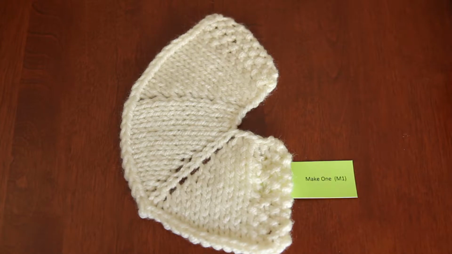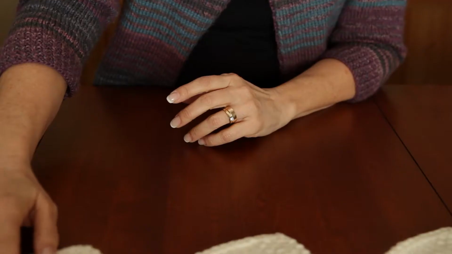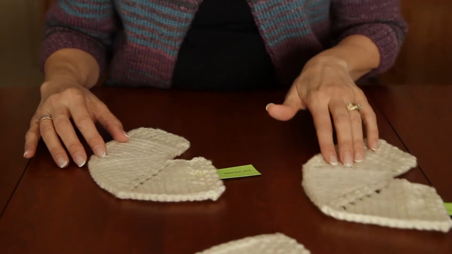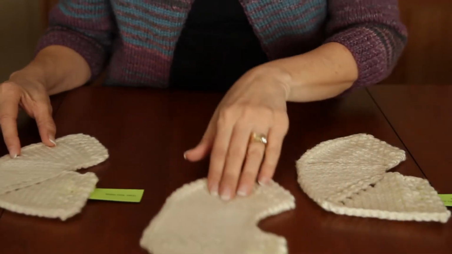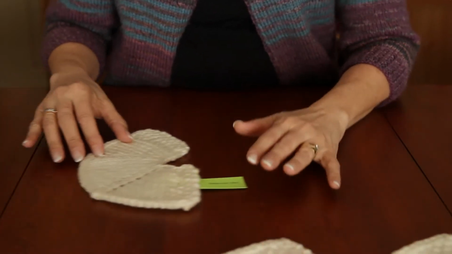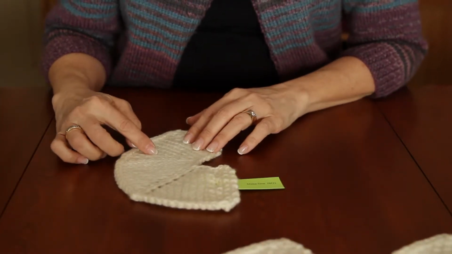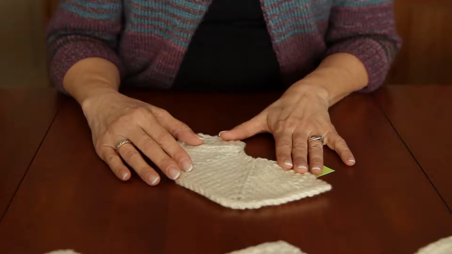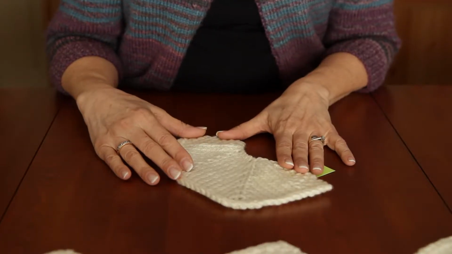Make one, or M1, is another type of increase that creates a hole. However, it's a medium-sized hole, smaller than the yarn over, yet larger than the backwards yarn over. M1 requires you to knit into the bar between 2 stitches. Half hitch is another type of M1 increase. It is virtually undetectable in the knitted fabric.